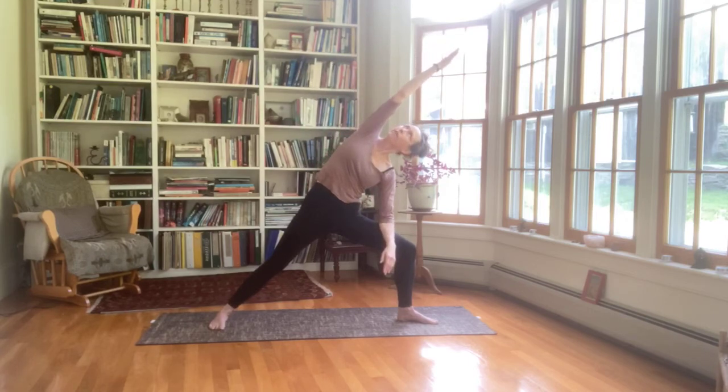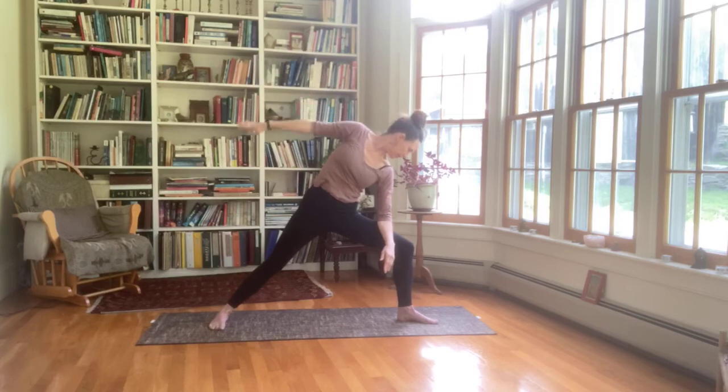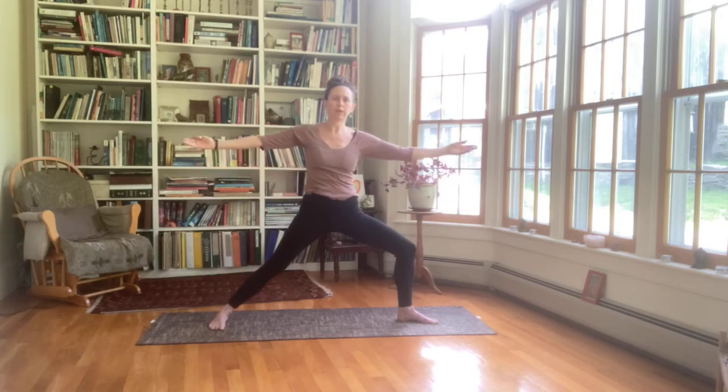And inhale, turn and look up at the left fingertips. Exhale, left hand behind you, look down at the right toes, push the right knee back. And inhale, come up tall. Keep pressing the right knee gently behind you.